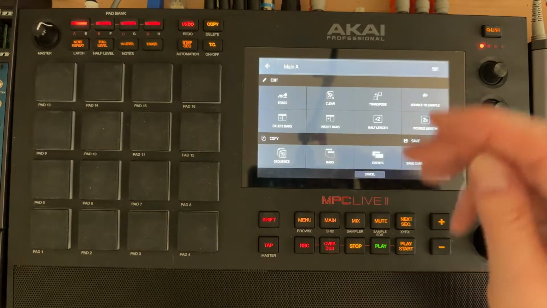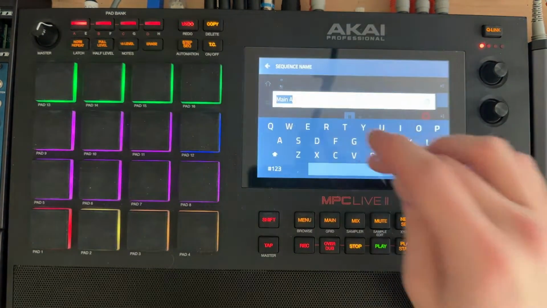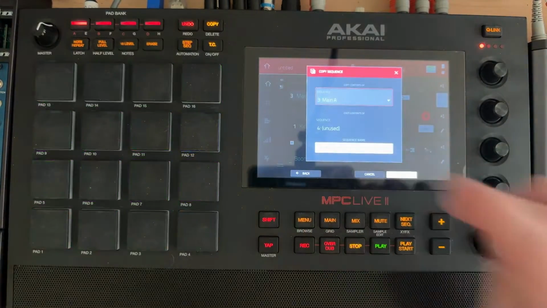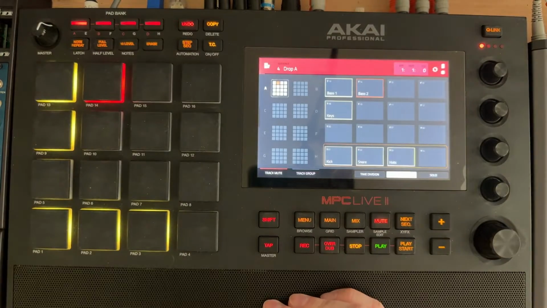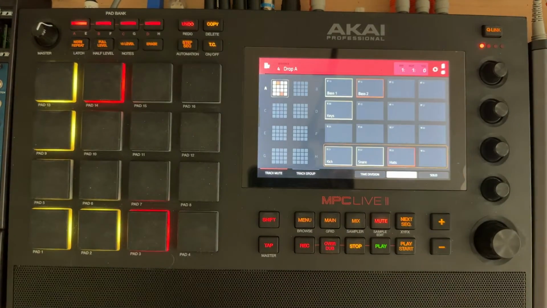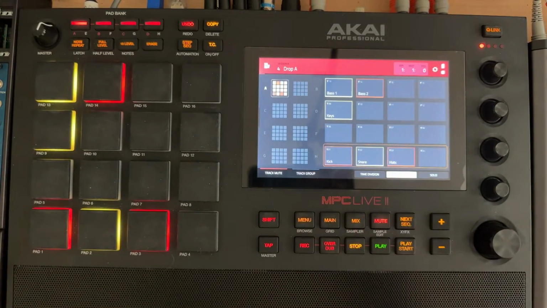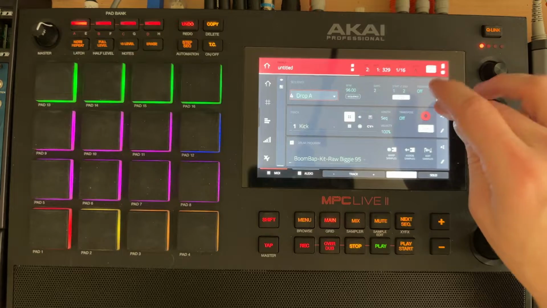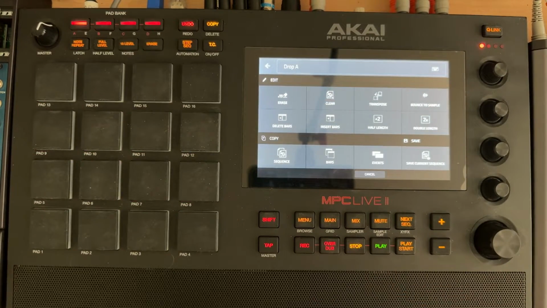I'm going to come in main. Let's copy the sequence again. We'll go drop A, and we'll copy it. Hit mute. Well, we started with the hats. Let's take the hats out. Maybe we even take the kick out. So we just got the snare. Cool.